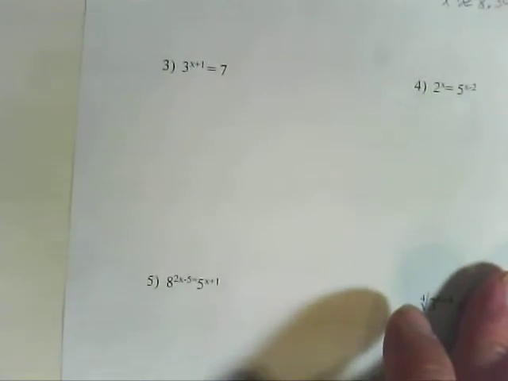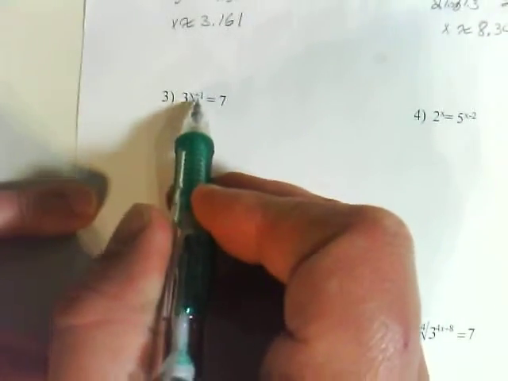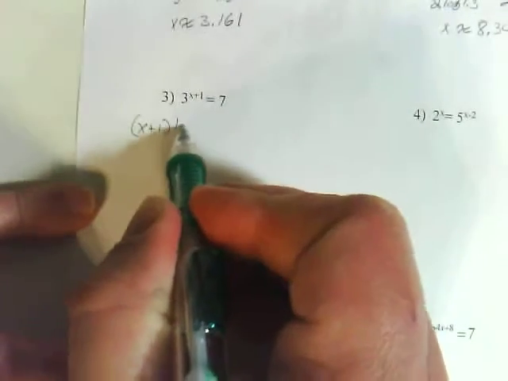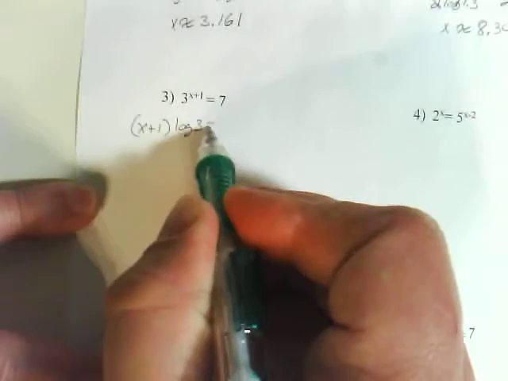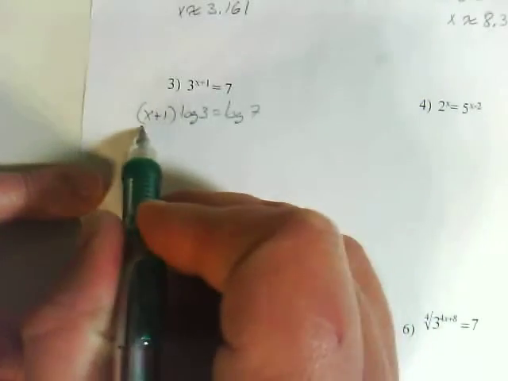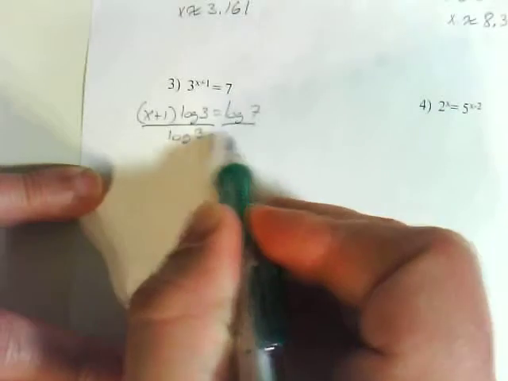Number 3. Again, I want to take the log of both sides and use that property to my advantage. So this is going to be x plus 1 in parentheses, log of 3 is equal to the log of 7. In this particular case, I want to get rid of the log of 3 by doing the opposite: divide by log of 3 on both sides.